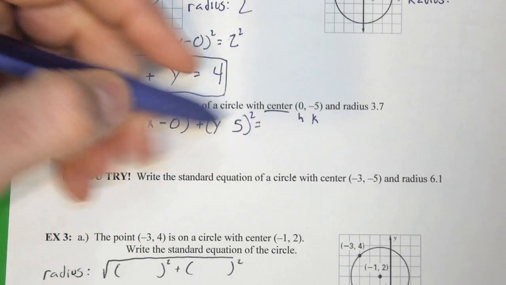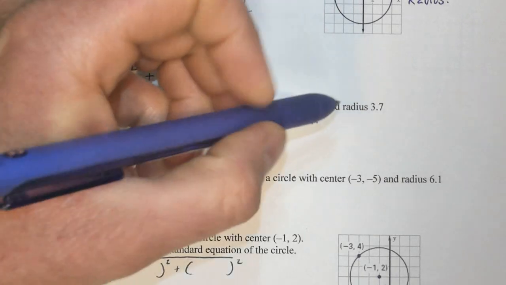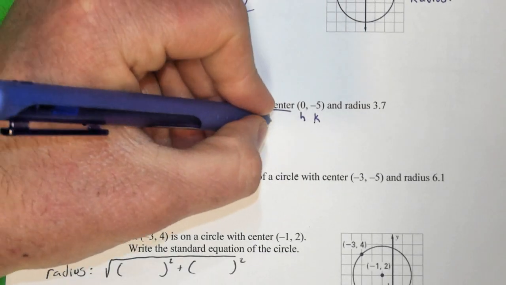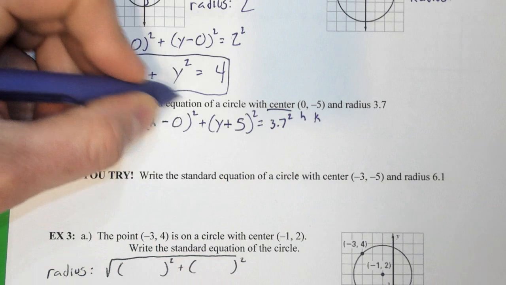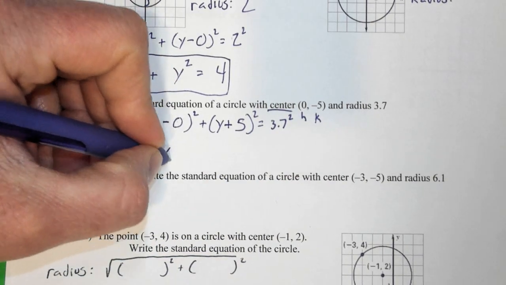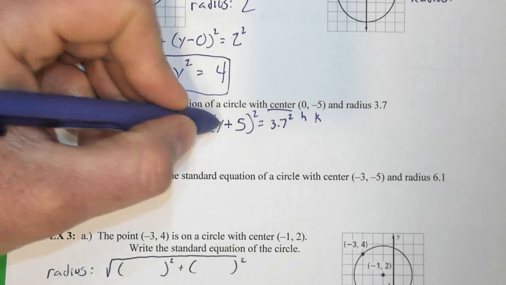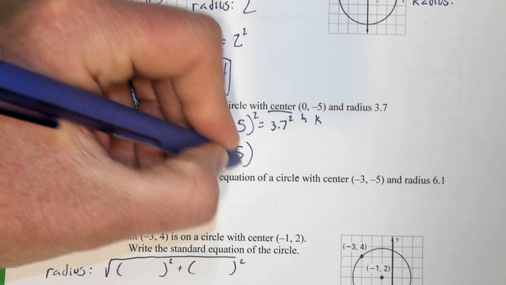My 5 was negative, and so when I put that guy in there, I'm going to write it in as a positive. And then lastly, my radius. My radius right here needs to go in, but it also needs to get squared. Okay, perfect final answer. Perfect final answer means that we're going to do a little bit of simplifying over here on the left. X minus 0 is just x, so we're going to write that one nicer. Y plus 5 cannot be made any nicer, so we're going to leave that one as y plus 5.